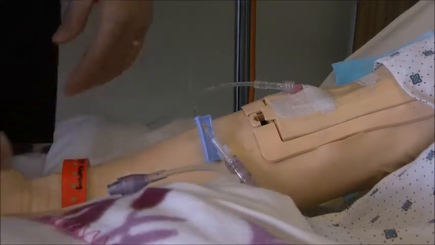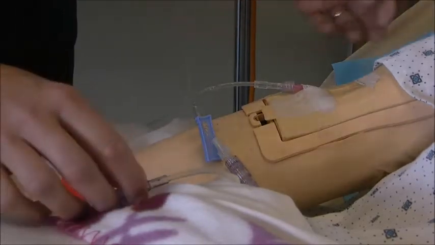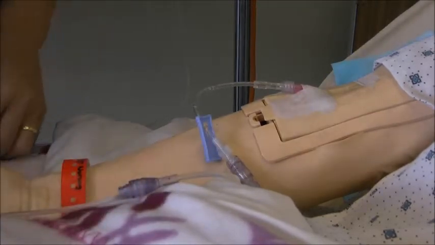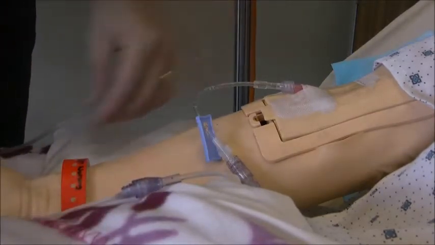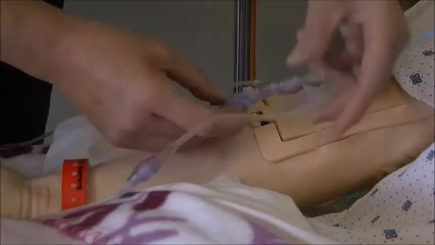If you have any issues with an IV stopping or kinking, just make sure that you start from the top and make sure you go all the way down, follow the line down, so that you can find out where the occlusion might be. It generally is just something simple like right here.